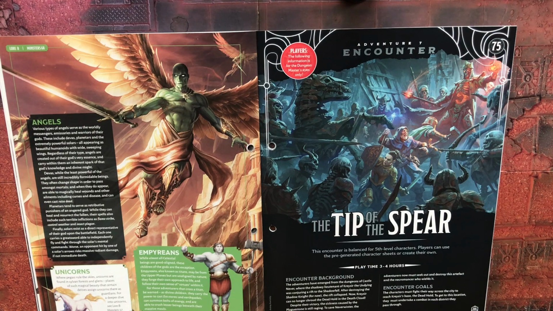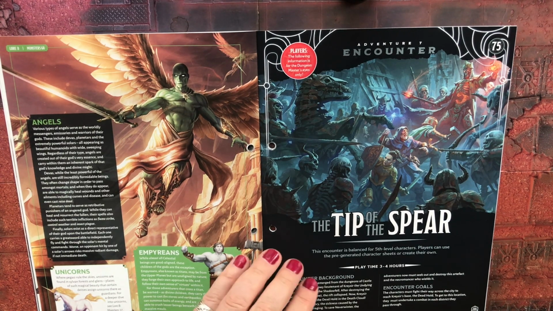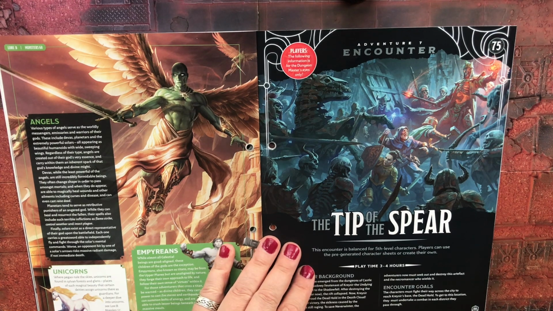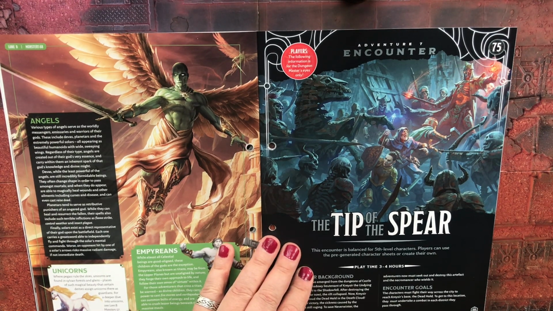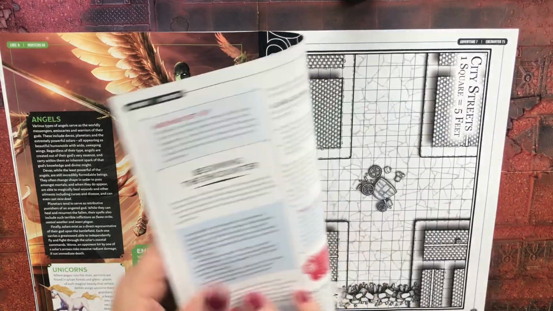Despite their victory, the sickness caused by the plague stone is still raging. To save Neverwinter, the adventurers must now seek out and destroy this artifact and the necromancer who wields it. The characters must fight their way across the city to reach Kraesir's base, the dead hold. To get to this location, they must undertake a combat in each district they pass through.